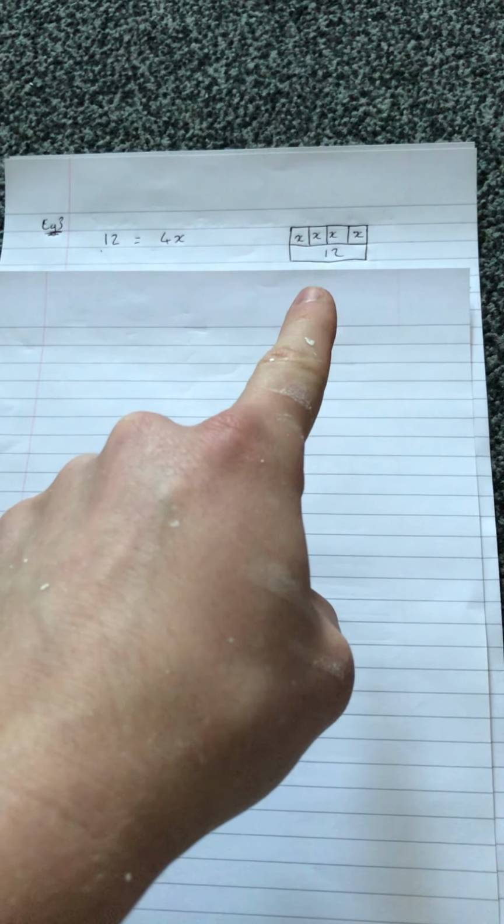And nothing changes with this, okay? Because an equal sign doesn't mean here is the answer, it means these two things are equal. Okay, so it doesn't matter that the unknowns are on the right and the value that the unknowns are equivalent to is on the left. That's not important. The bar model will still look exactly the same.